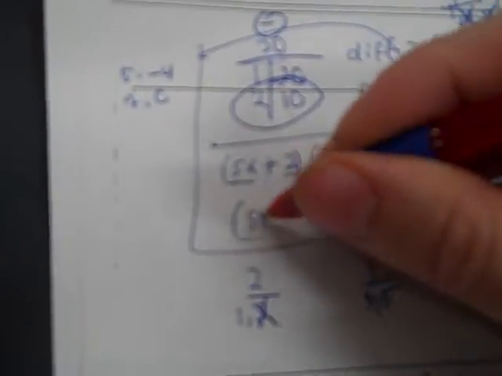And then factors of 5 is just 1 and 5. That's it. So can I divide 5 by 2? I cannot. So that leaves me with just 1. So 5x plus 2 remains the same. That's going to be one of my final factors.